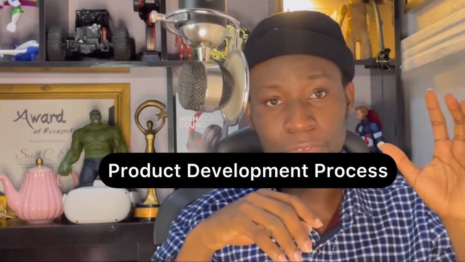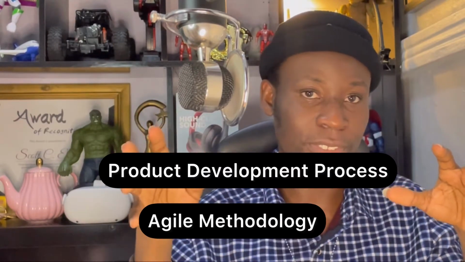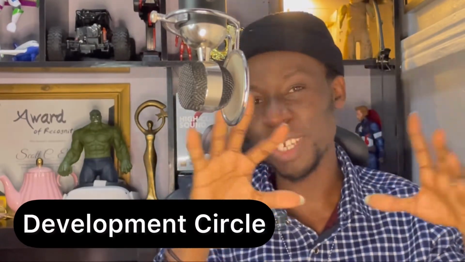Hands dirty and getting to the practical bits. But just before we do that, let's talk about the product development process and agile methodology. Okay, so the development process. What's the process to develop a product? How do we start? How do we go about it? There's something called the development circle. We'll get to that later.